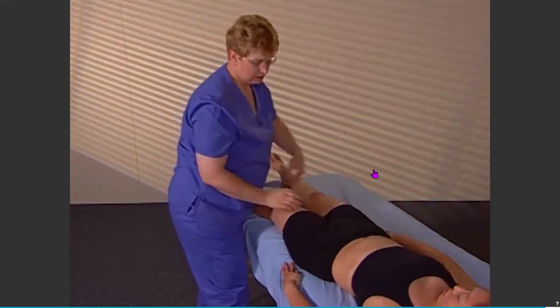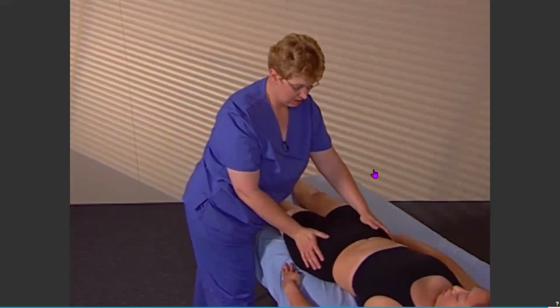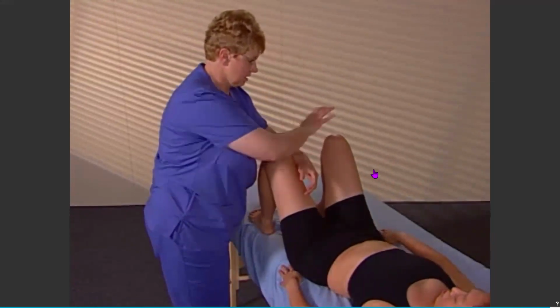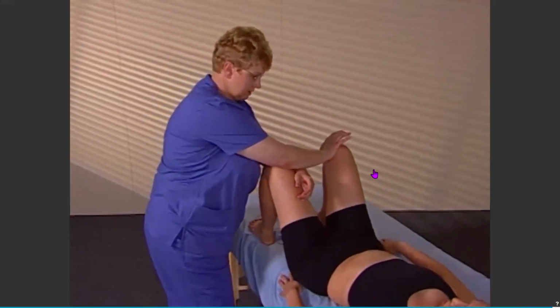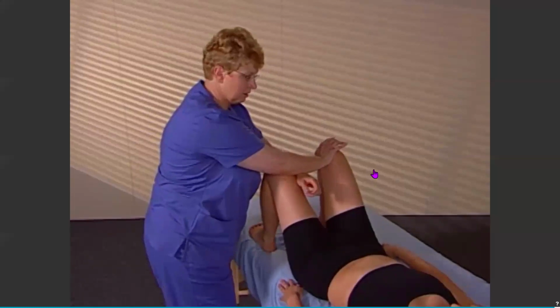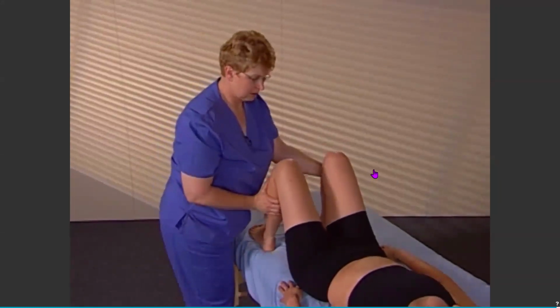To complete the procedures for balancing the pelvis, the symphysis pubis should be balanced. This is accomplished by having the client push their knees together against resistance.